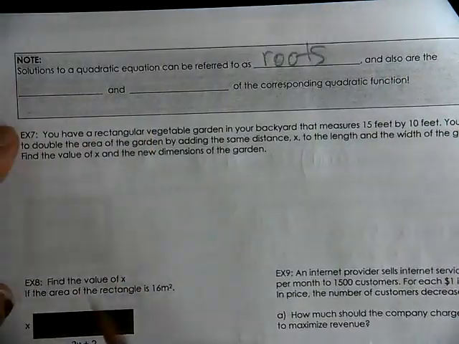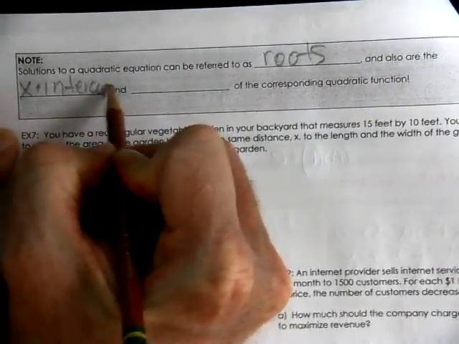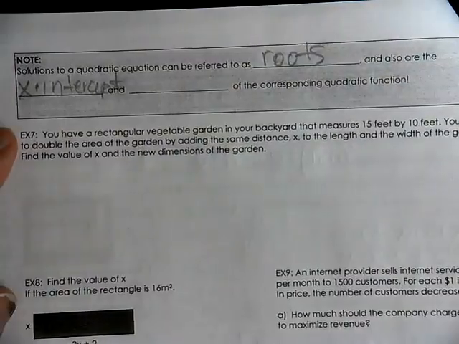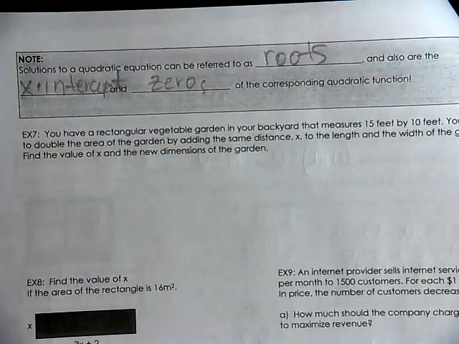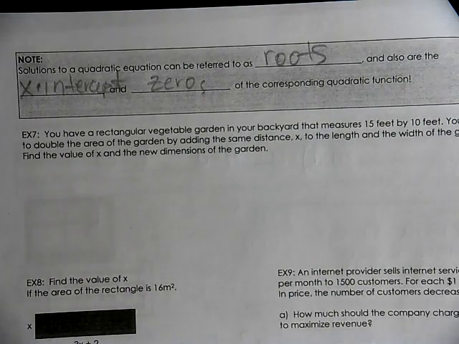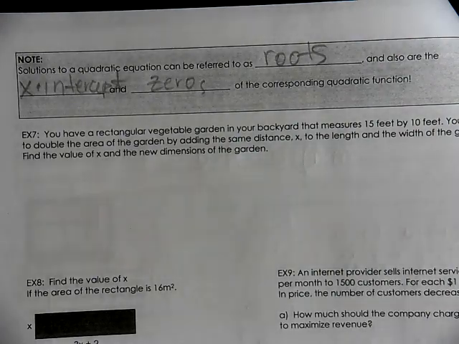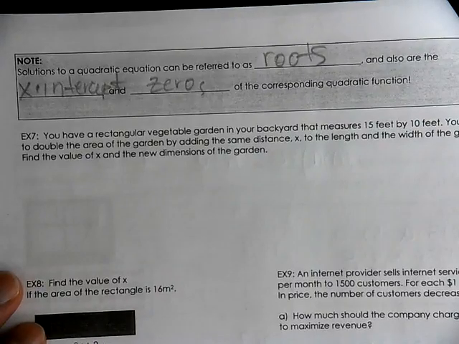They're also known as x-intercepts. And they're also known as zeros of the quadratic function. Solutions, roots, x-intercepts, and zeros are all the same thing. They're all solved the same way, done in the same format.